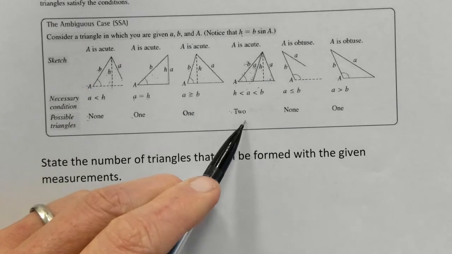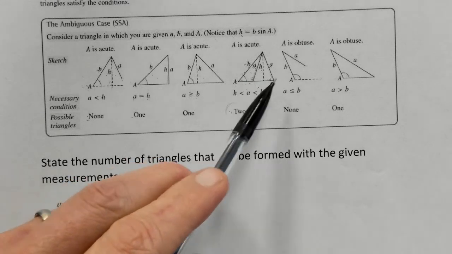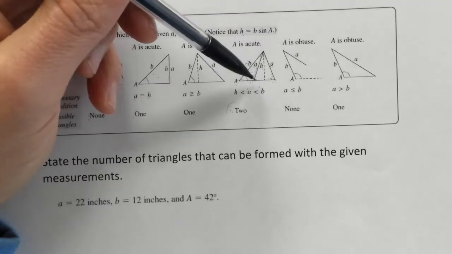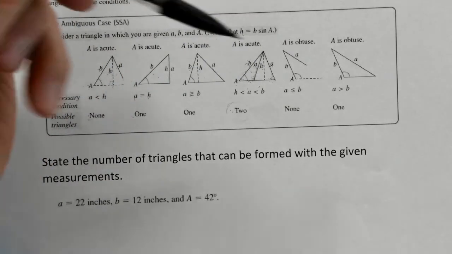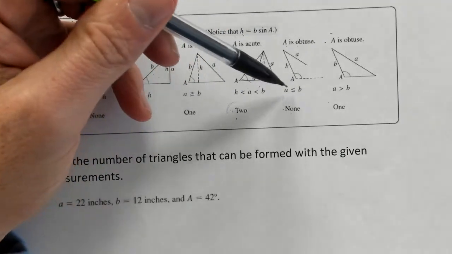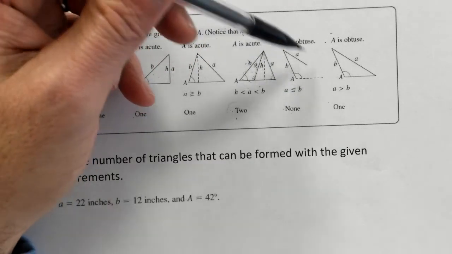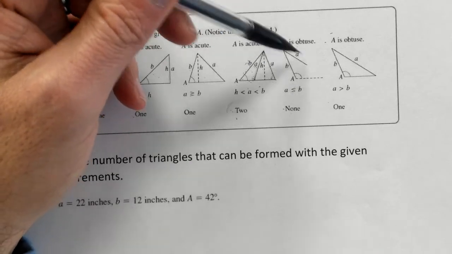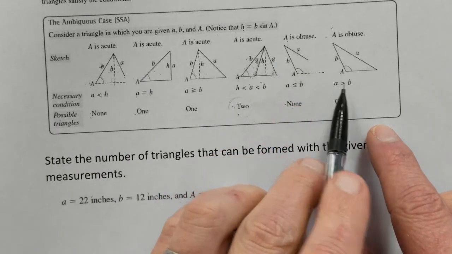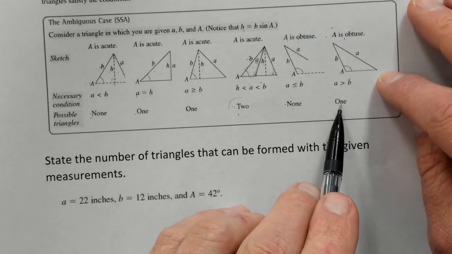Okay, so this scenario is really the only one that you have to be concerned about as far as making sure you get two different answers for that angle B, so you take care of all cases, because there's two triangles that can be formed. Now, if A is obtuse, you don't have to worry about two triangles being formed. You just have to know if A is less than or equal to B, then there is no triangle that can be formed. So you wouldn't be able to plug it into the law of sines and get an answer. Does that make sense? And also if A is obtuse and side A is greater than side B, then there's just one triangle that can be formed.